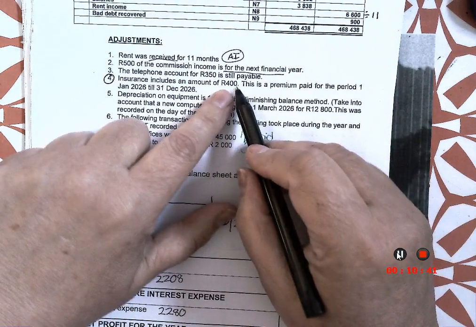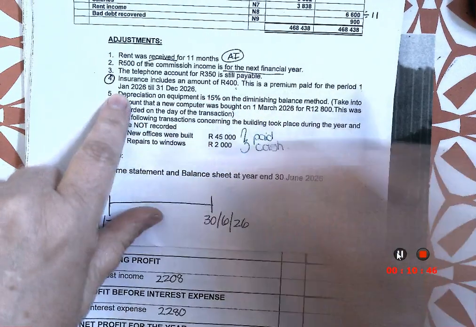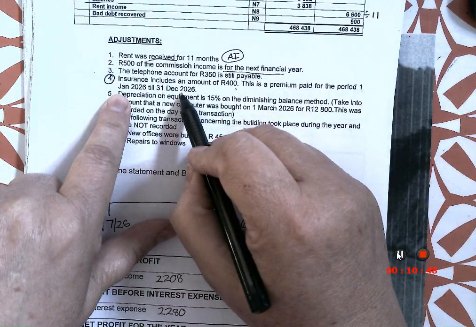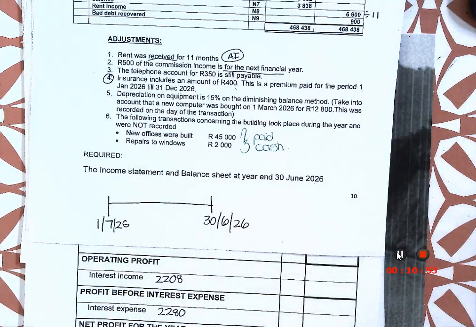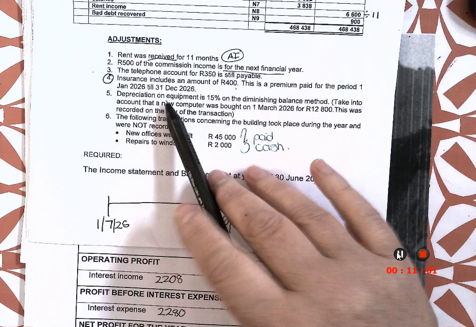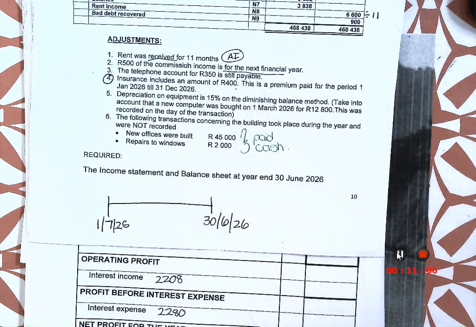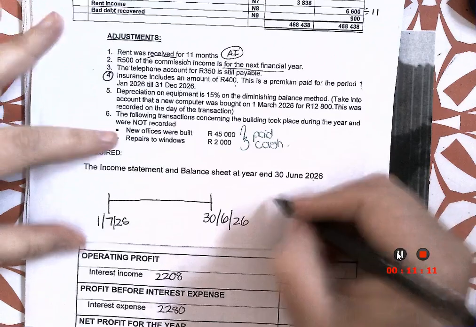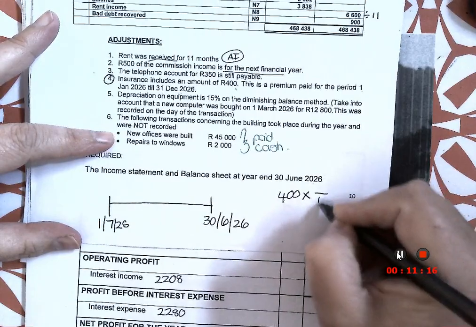But now look at it. They say this is paid for the period 1st Jan to 31st December. So can you see? This is a premium for the whole year. What do we call a year in accounting? It starts with an A. Annual. So they could have said it includes an annual premium of 400 rand. Then you would know also it's a year. So I'm going to take that 400 and I'm going to split it. I know this is 12 months.